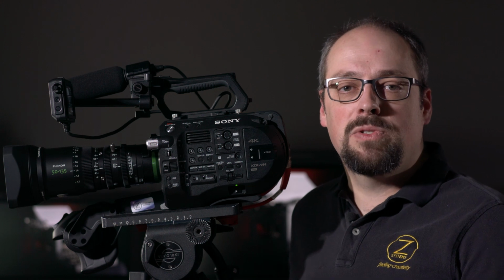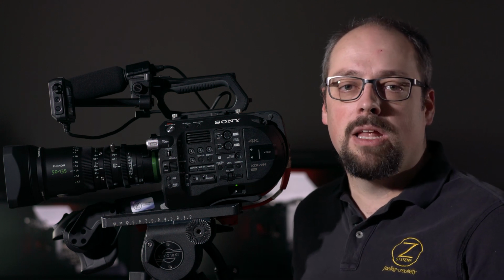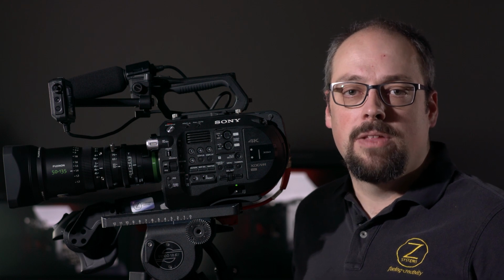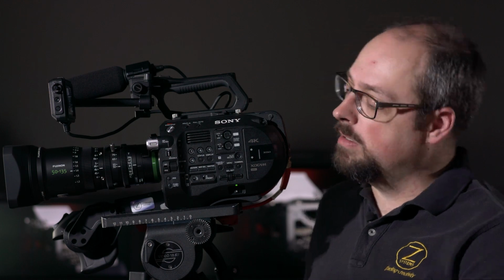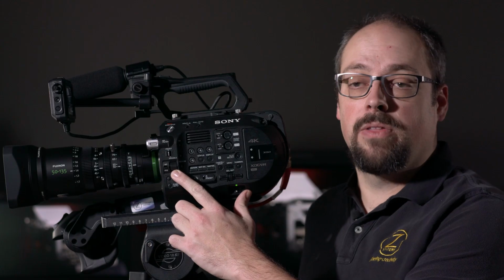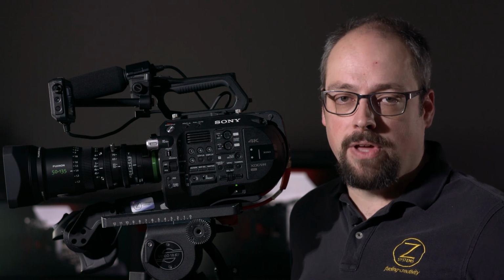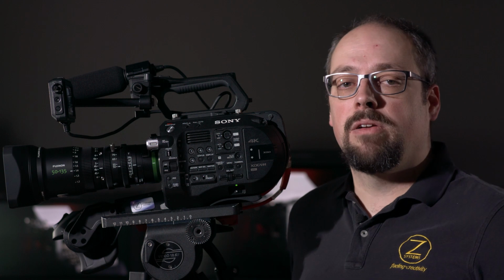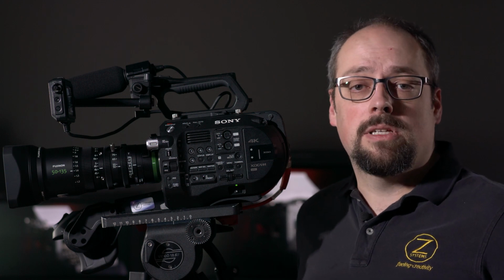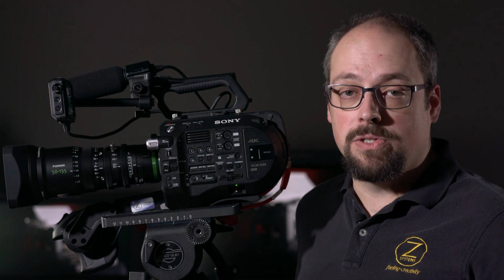This next one might be most useful for the FS7 Mark II and FS5, but might come in handy for owners of the Mark I as well. The FS7 has 2 dials that have assignable functions. One is on the side of the body. The other is on the hand grip. By default, these are set to control the iris. On the FS7 Mark II, there is a switch that alternates between controlling the iris and controlling the ND filter. But if you go into the menus, there are a lot more functions available.